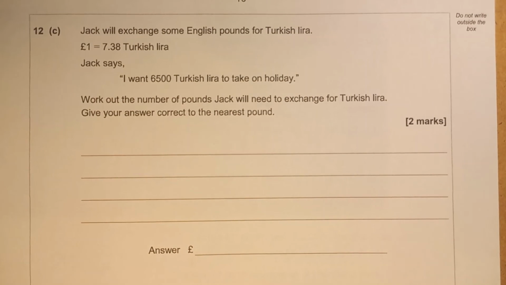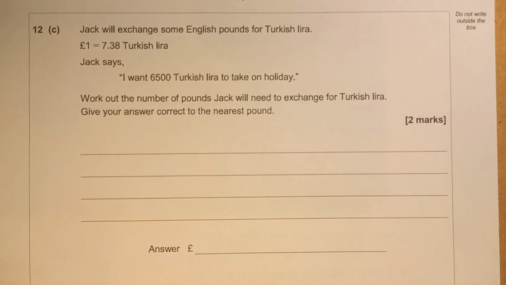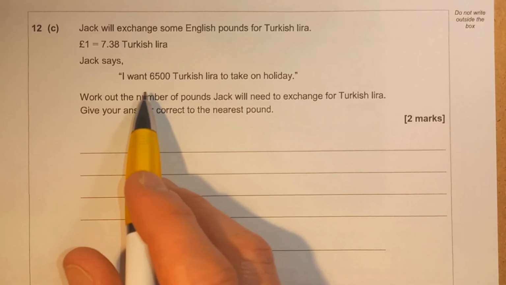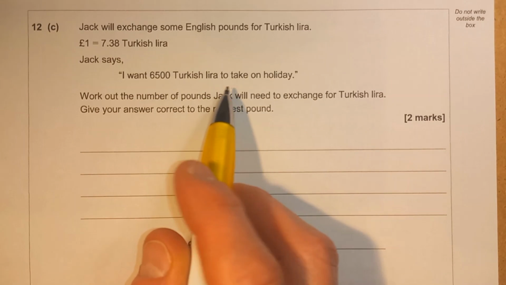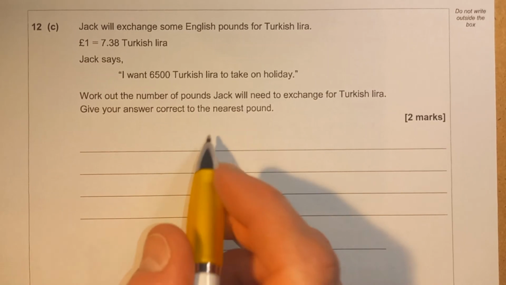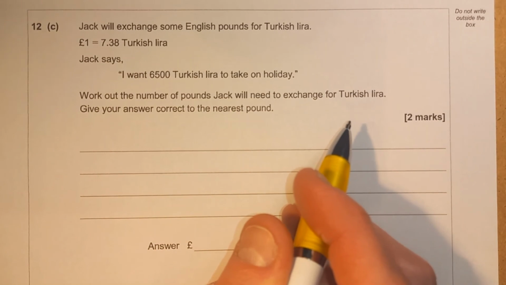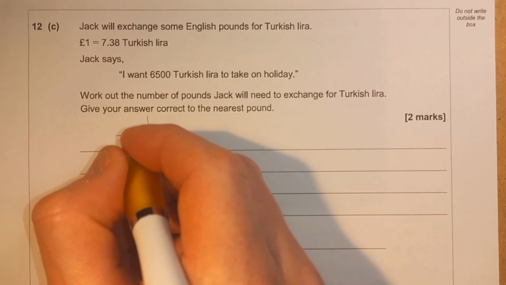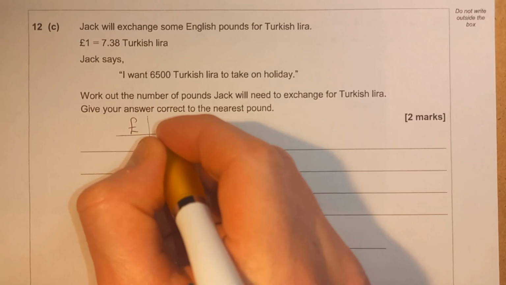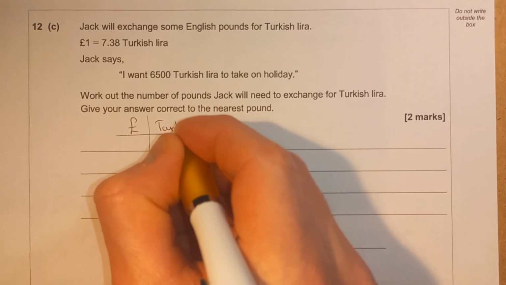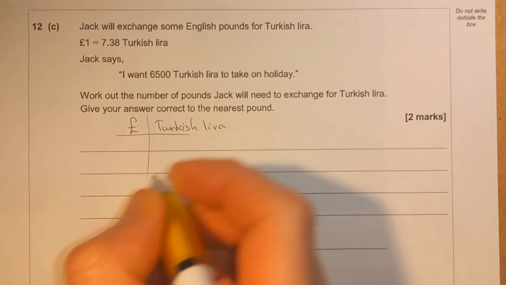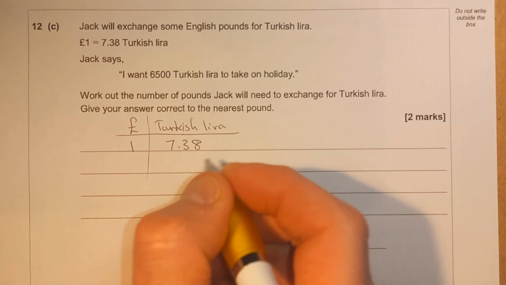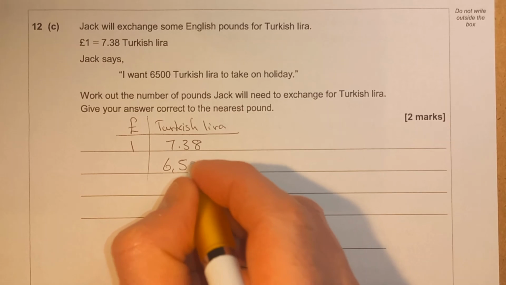C. Jack will exchange some English pounds for Turkish lira. £1 equals 7.38 Turkish lira. Jack says, I want 6,500 Turkish lira to take on holiday. Work out the number of pounds Jack will need to exchange for Turkish lira. Right, I'm going to just draw a little table here. So we've got pounds, and we've got Turkish lira. Okay, and we know we've got £1 is 7.38 Turkish lira. He wants 6,500 Turkish lira.